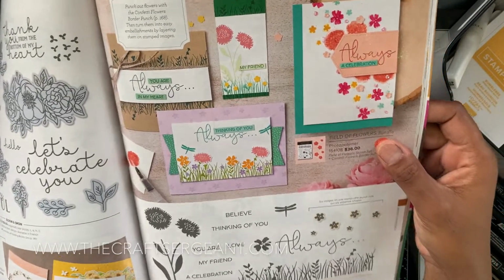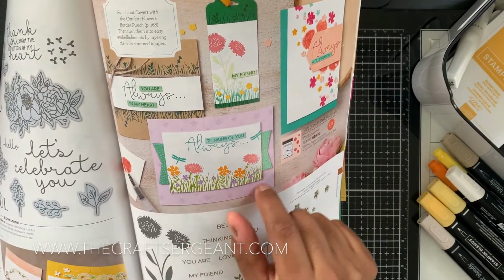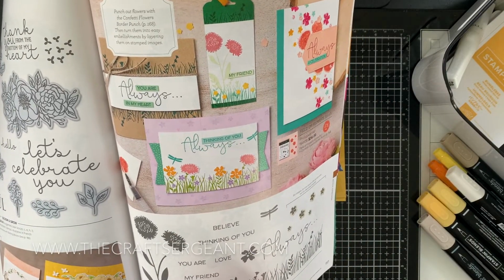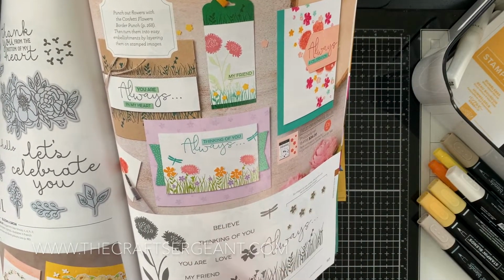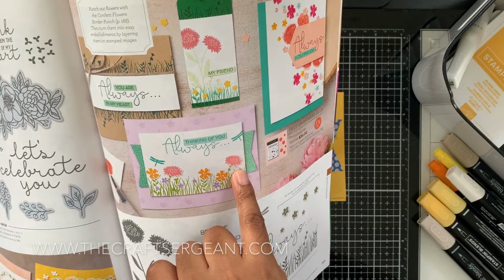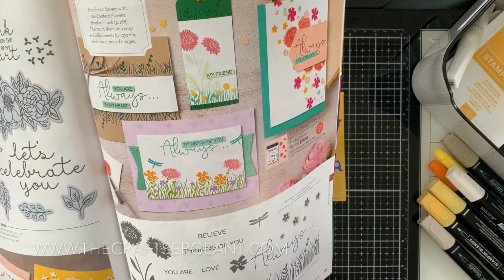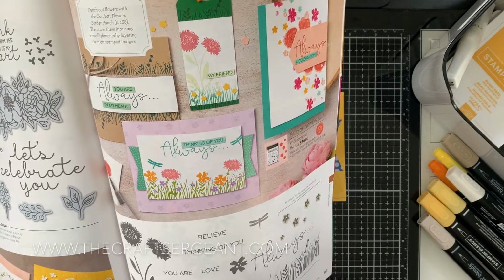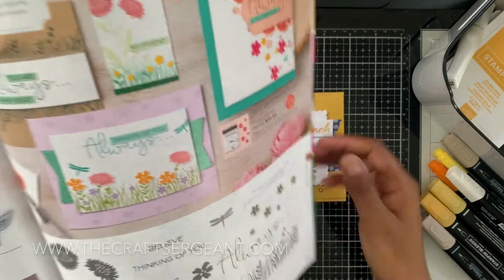So it's really, really subtle. Then they have their piece of Whisper White here, and they stamped their sentiment here at the top. And if you look really closely, they actually cut out the flowers. That's really cool. And it looked like they popped them up a little bit. That's neat. All right, so let's see how close I got to this sketch.